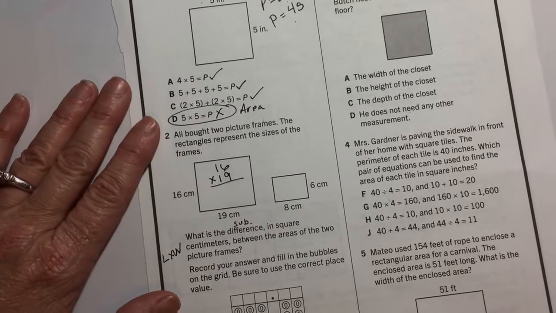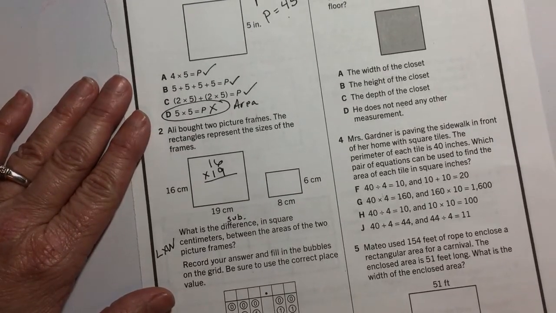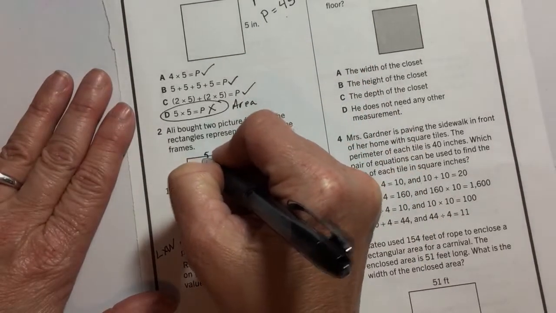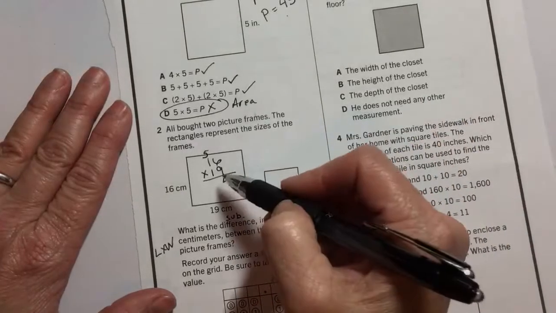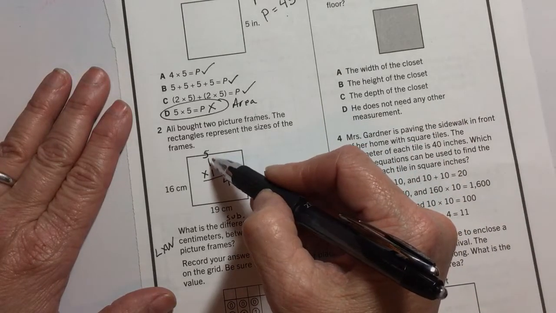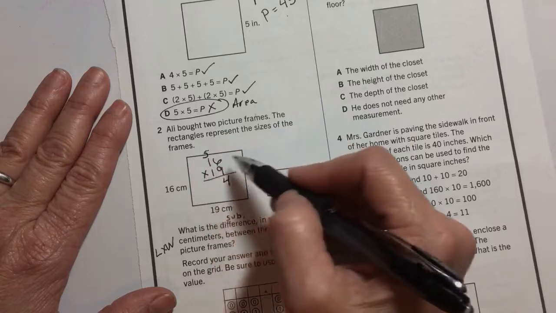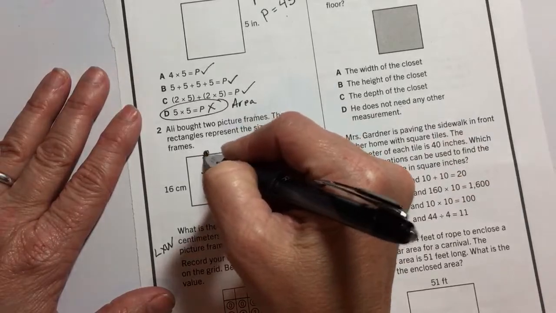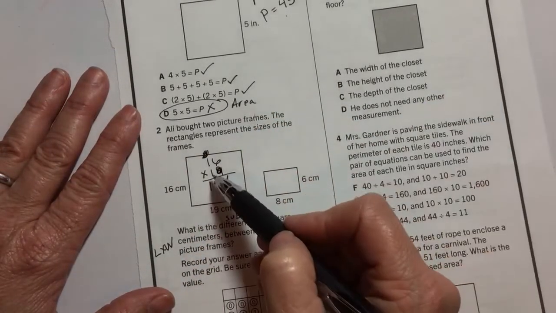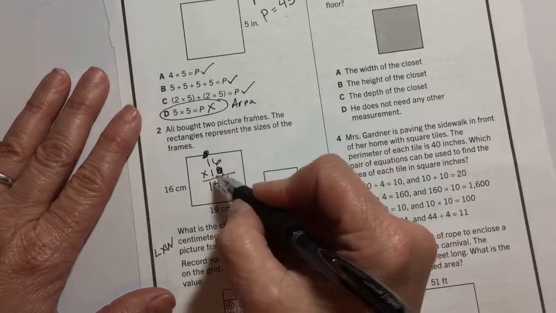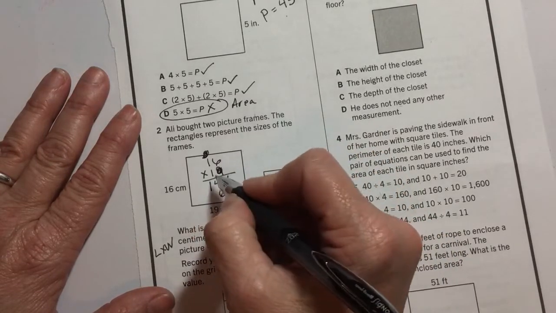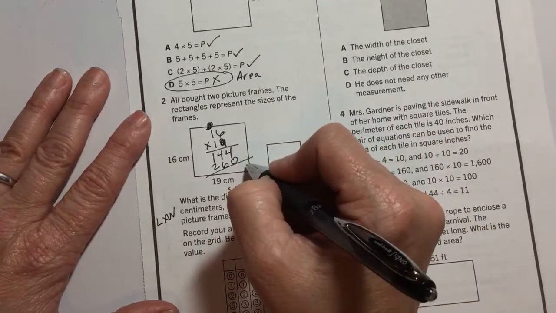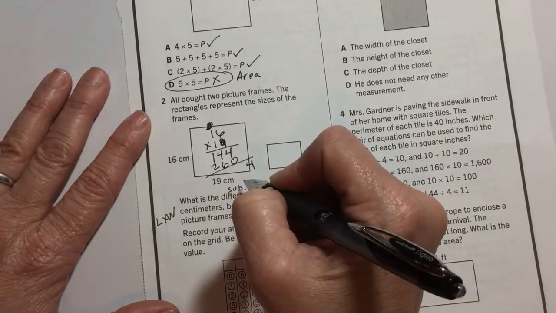So going back to doing our double-digit multiplication, 9 times 6 is 54. 9 times 1 is 9, plus 5 is 14. Okay, but we're not done there. We're done with the 5 and we're done with the 9, but now we have to do our 1. 0 placeholder. 1 times 6 is 6. 1 times 1 is 1, plus 1 is 2. 6 plus 4 is 10.